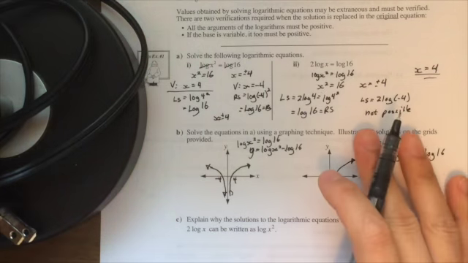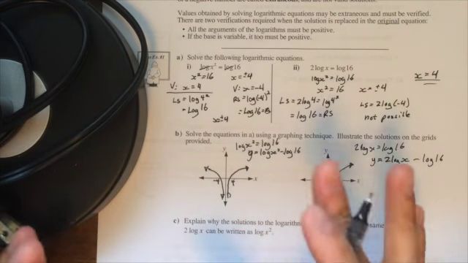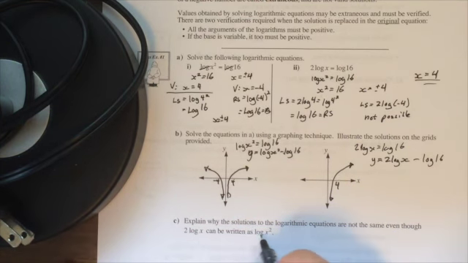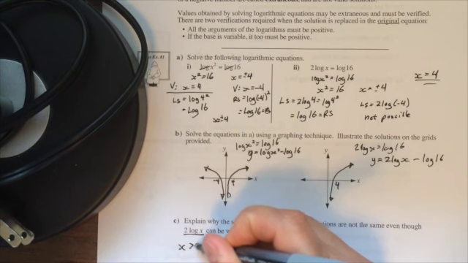Now, for the last section, explain why the solutions to the log equations are not the same, even though 2 log x can be written as log x squared. Well, they have different domains, right? Like 2 log x, this domain is going to be x has to be greater than 0.